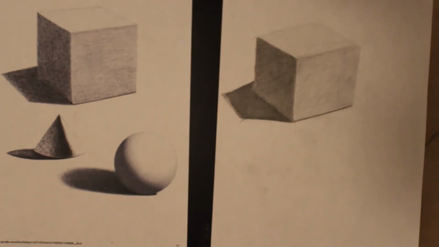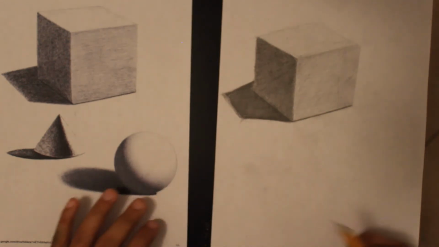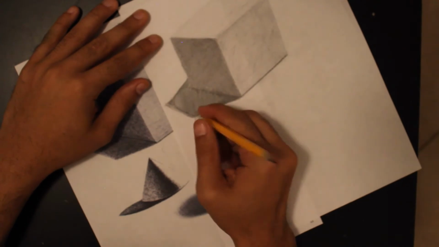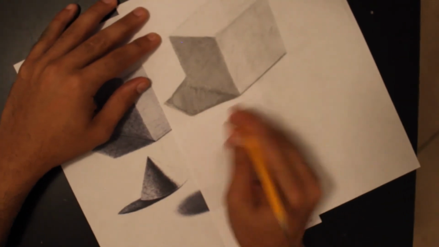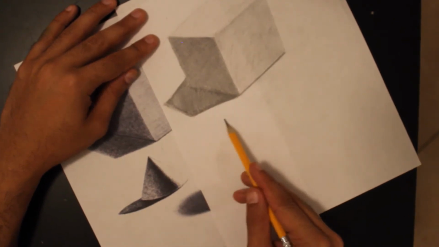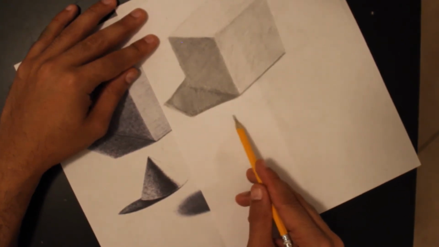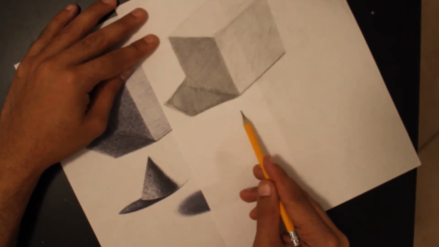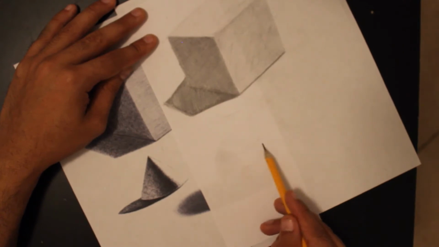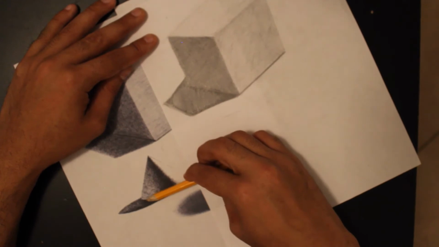Okay, I've sharpened my pencil, and now it's time to move on to the cone. I'm going to try it the same way, just the sight size method. Oop, I don't know what happened here. My shadow escaped. So let's say maybe from there. Again, no dark lines. Repeat that, no dark lines. You can measure the base.